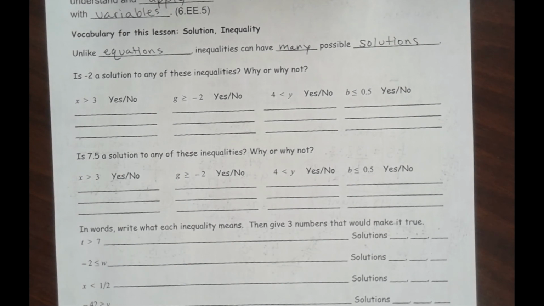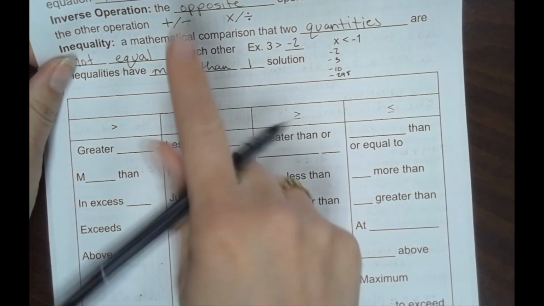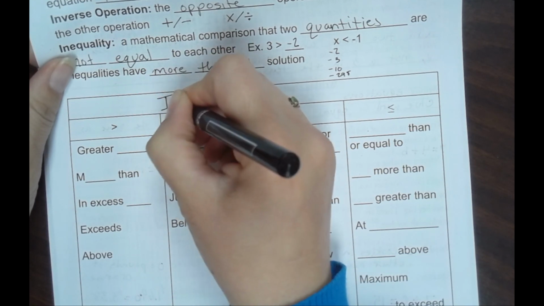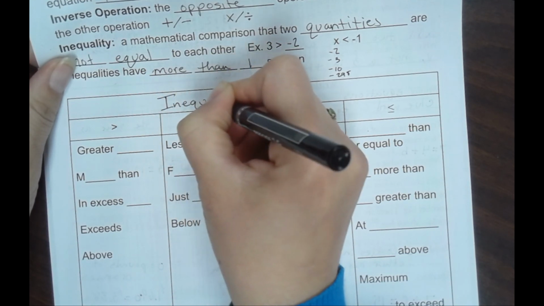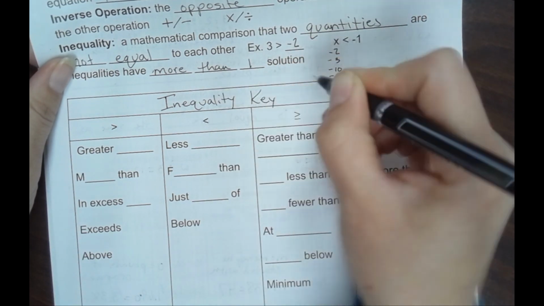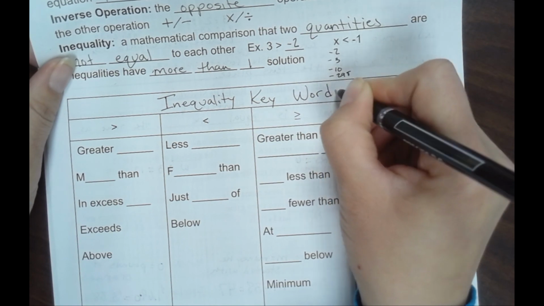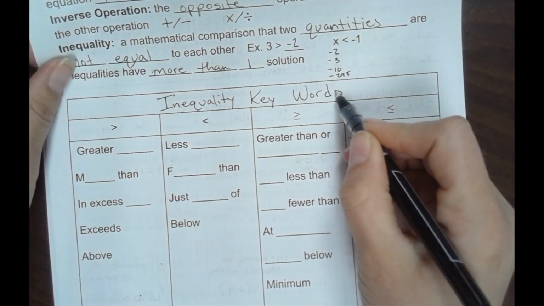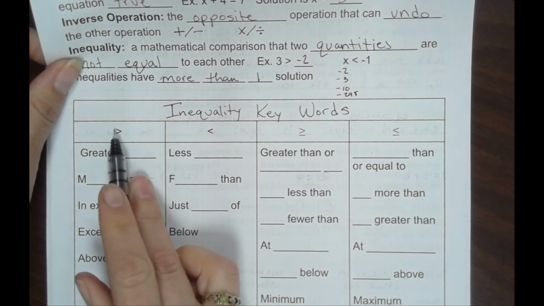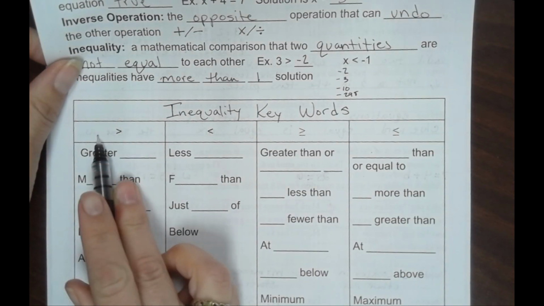Okay, before we do that, let's go back to our vocabulary page. And right up here, I want you to write inequality keywords. Now I need you to know what each of these symbols represents. So this right here is saying that this side is greater than this side.